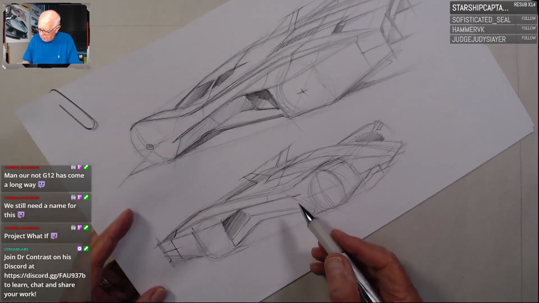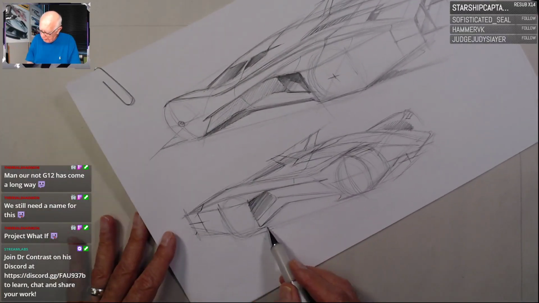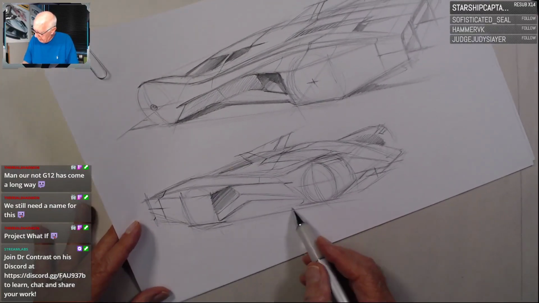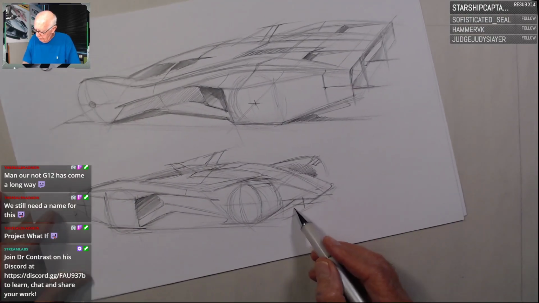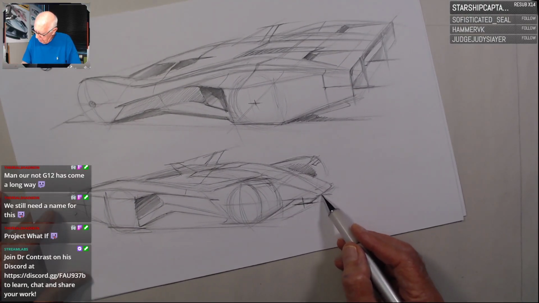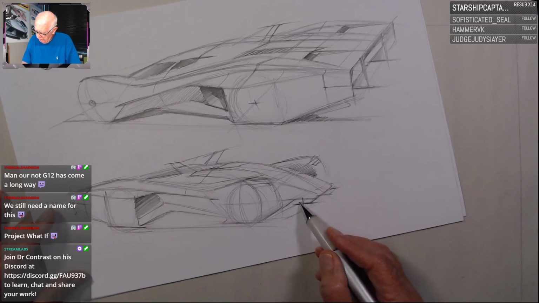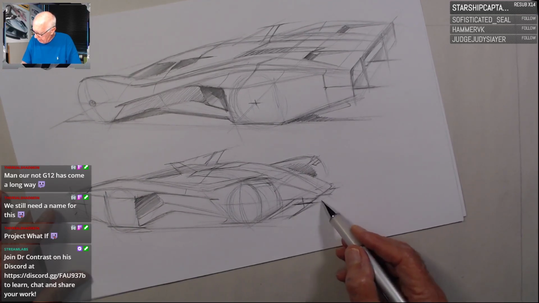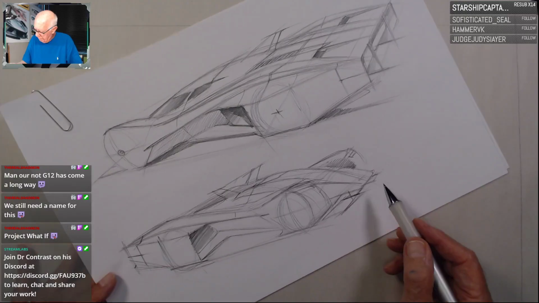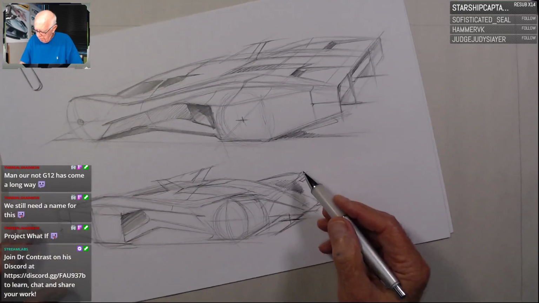Pretty loose little studies here, gang, but I just want to get a character established if we can. Change the facelift of this thing. Get some front canards off this guy.